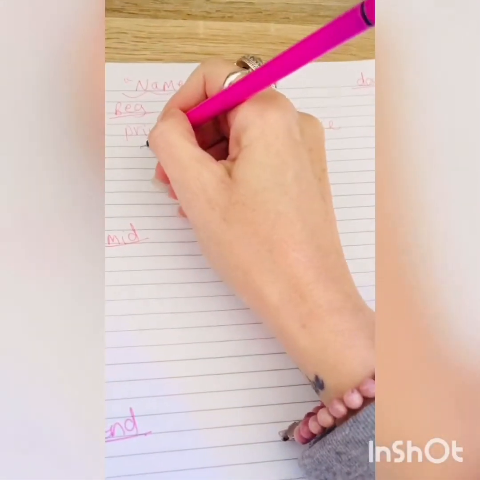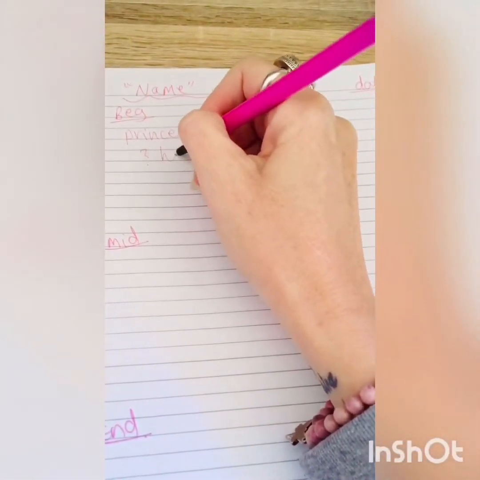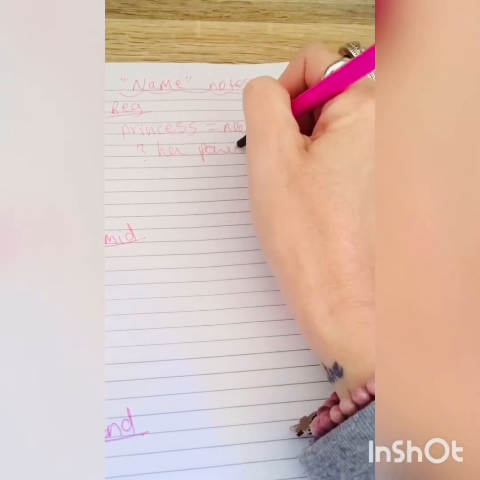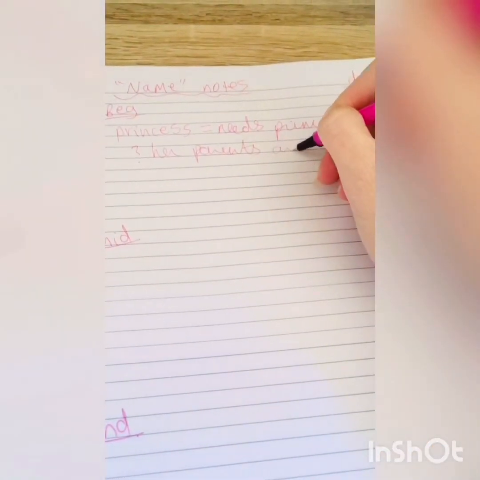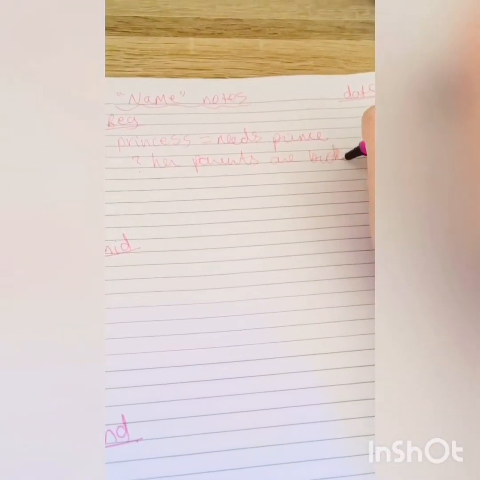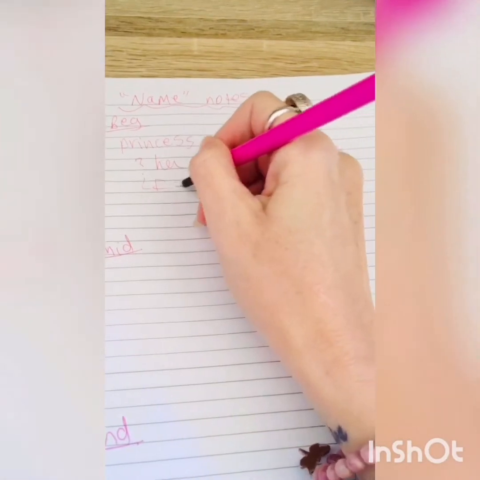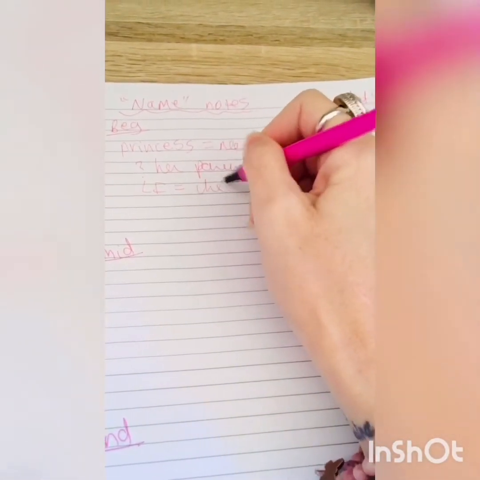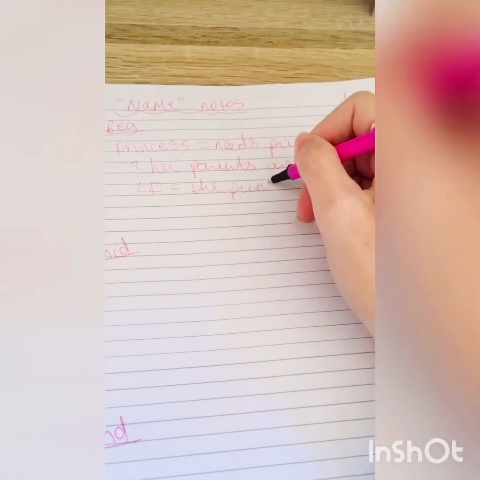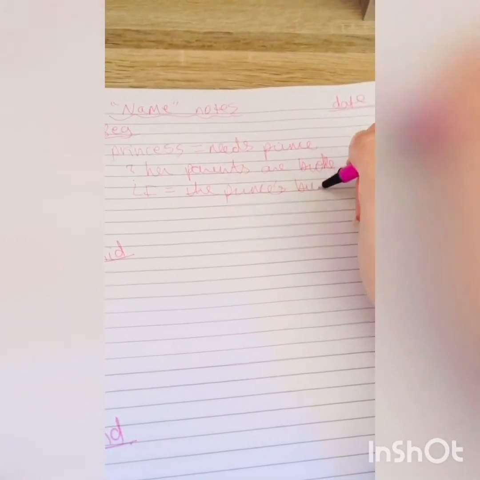You can leave it like that, or you can get even more detailed. Why does she need to marry a prince? Her parents are broke. So the kingdom's broke. You can leave it like that again, or you can expand even more. What if her love interest is really the prince's butler? Ooh, now we've got a really interesting beginning, don't we?